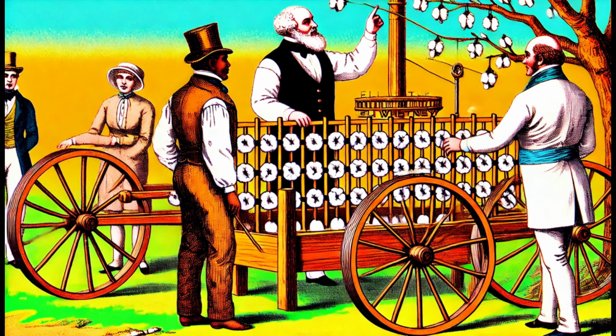The rise of the factory system also transformed labor relations and working conditions. The emergence of trade unions and labor movements played a crucial role in advocating for workers' rights and improving wages, hours, and conditions. The development of labor laws and regulations established standards for workplace safety and fairness.